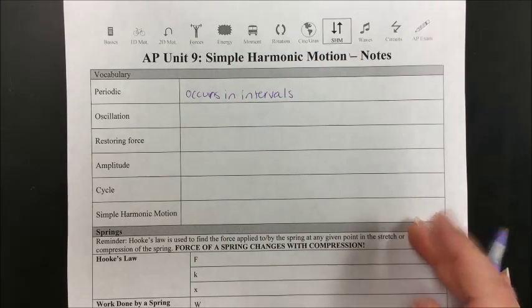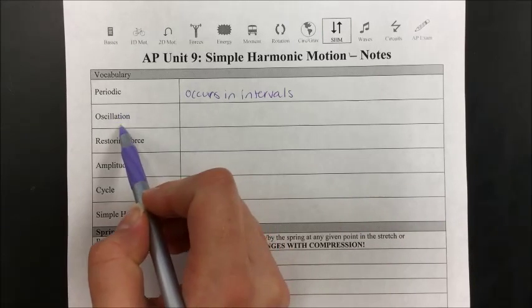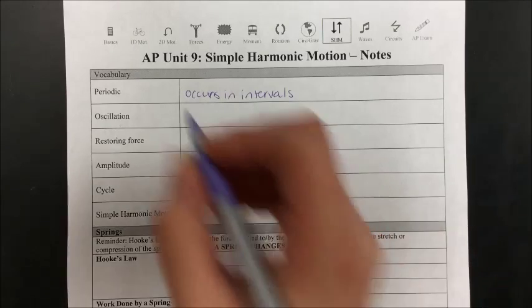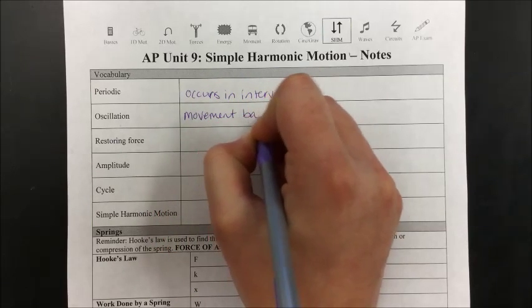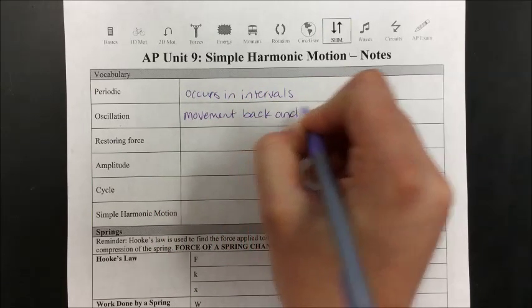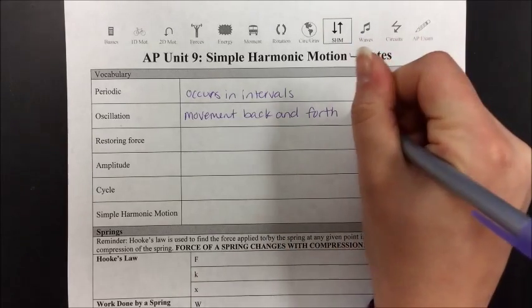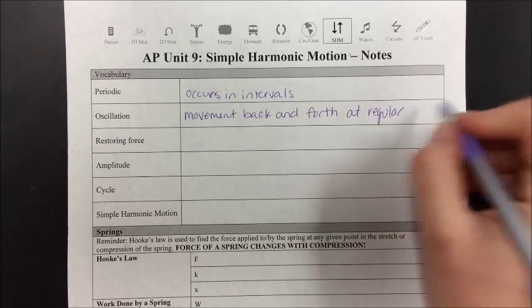So it repeats its motion like a pendulum swinging back and forth. The oscillation is the actual movement of that back and forth motion. And these happen at regular speeds or steady speeds.